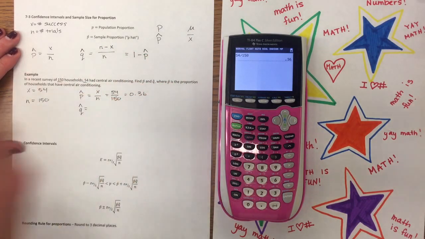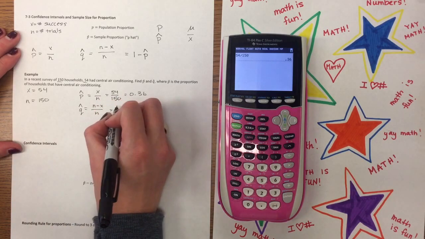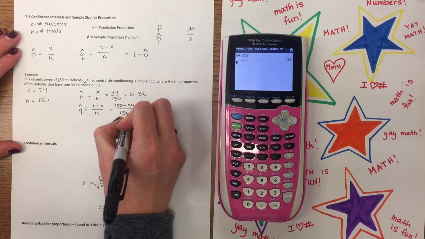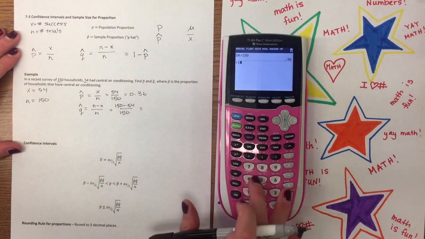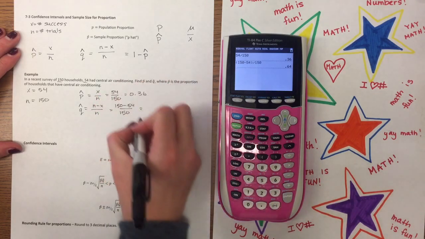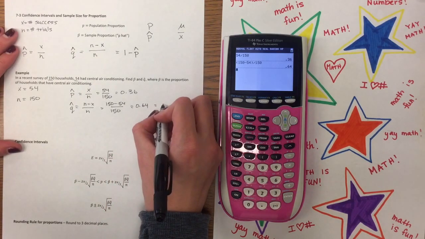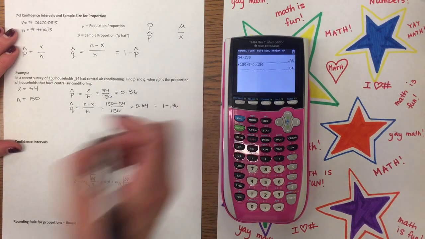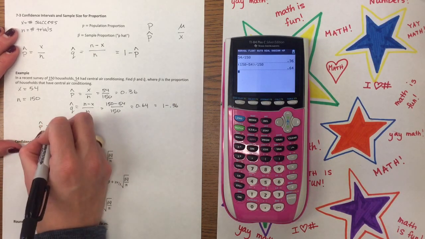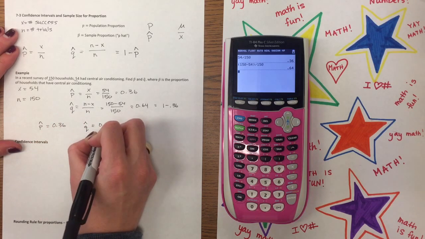Q hat I can find two ways. It can be N minus X divided by N, 150 minus 54 divided by 150. So that is 150 minus 54 divided by 150, which is 0.64. Or I can take 1 minus 0.36 and I also get 0.64. So my P hat is 0.36 and my Q hat is 0.64.